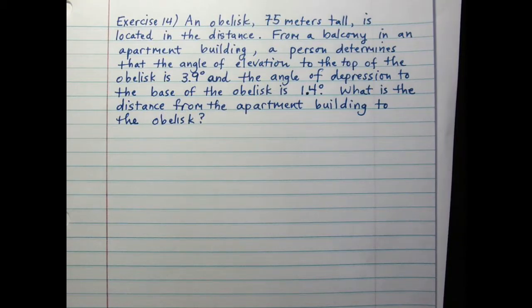So we have one more application problem to consider here from section 7.2, and it's another fairly involved one. Let's get started. An obelisk 75 meters tall is located in the distance.